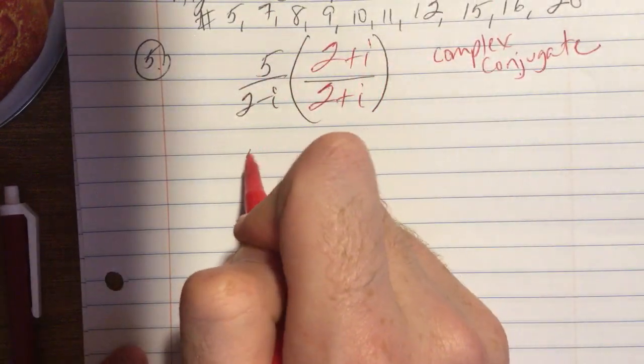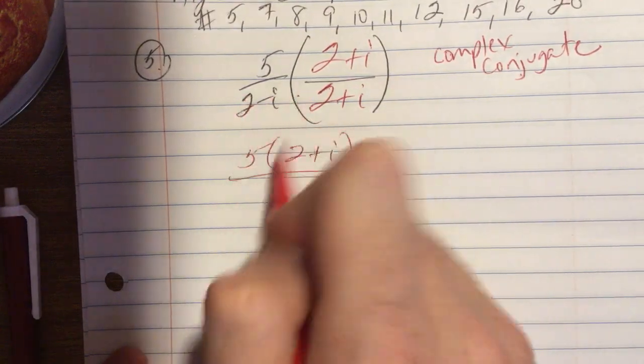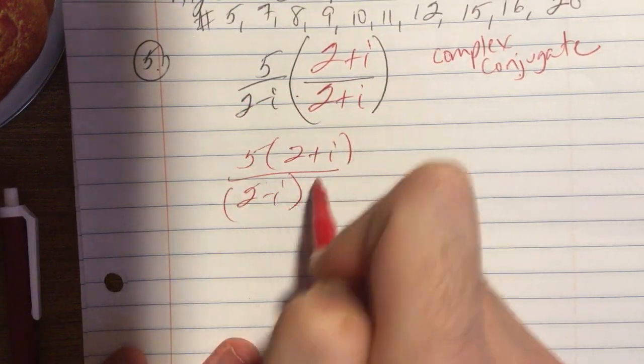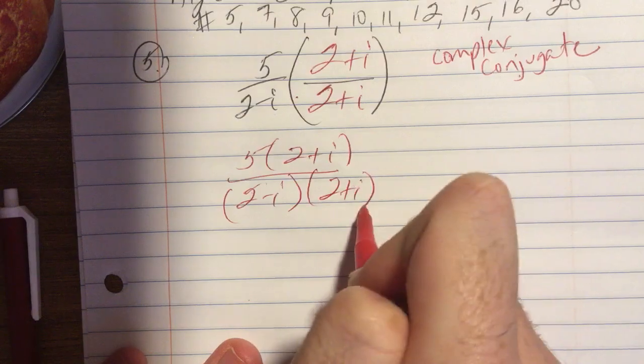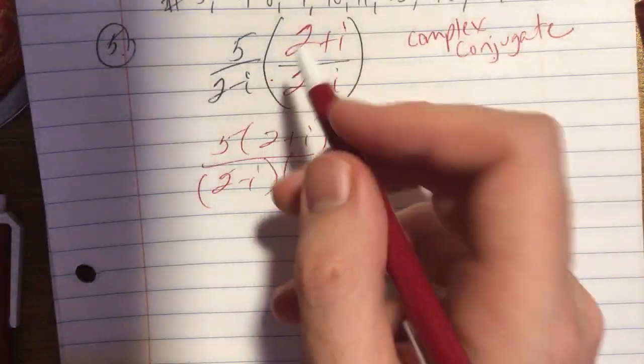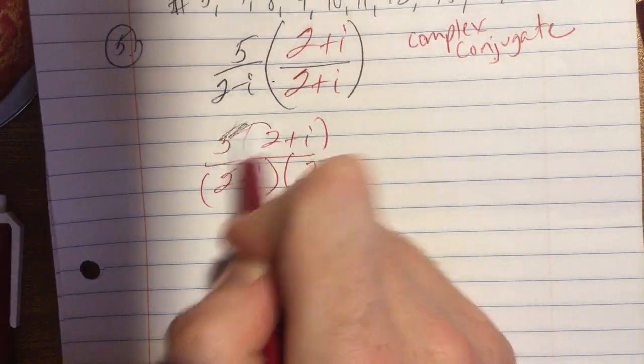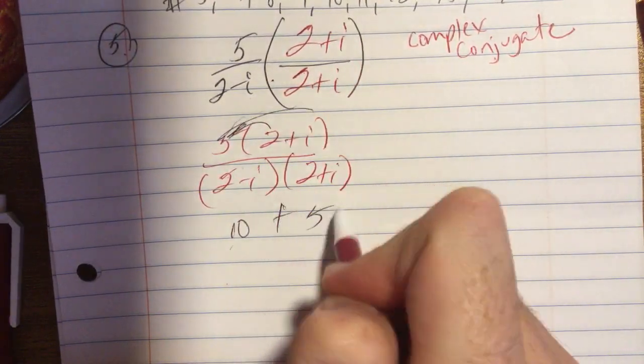In the numerator, we're going to take 5 and multiply by 2 plus i. In the denominator, we have 2 minus i times 2 plus i. Let's take care of the numerator first. 5 is distributed to 2 to get a 10, and also to positive i to get plus 5i.